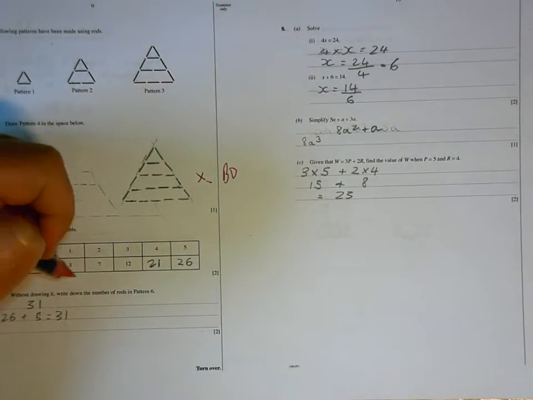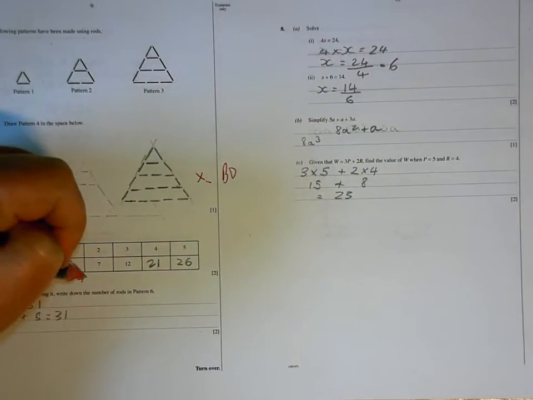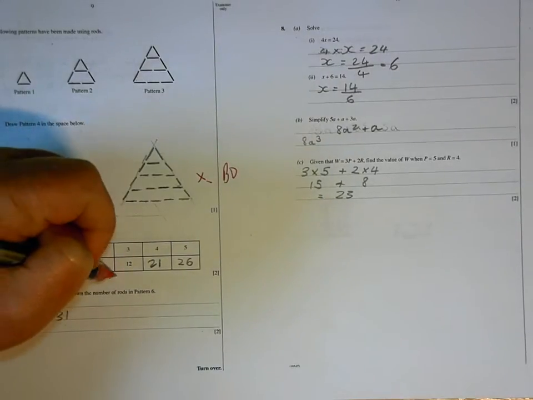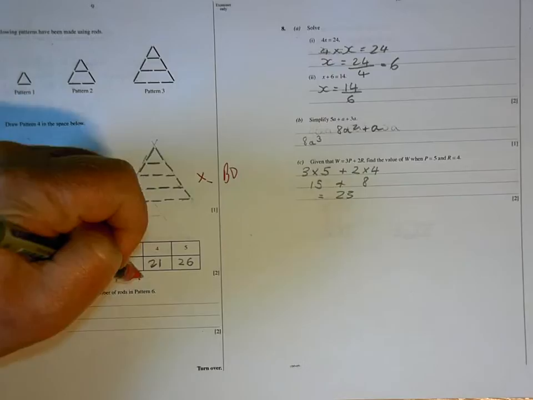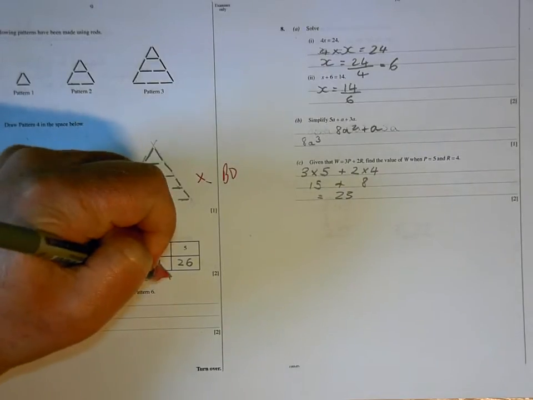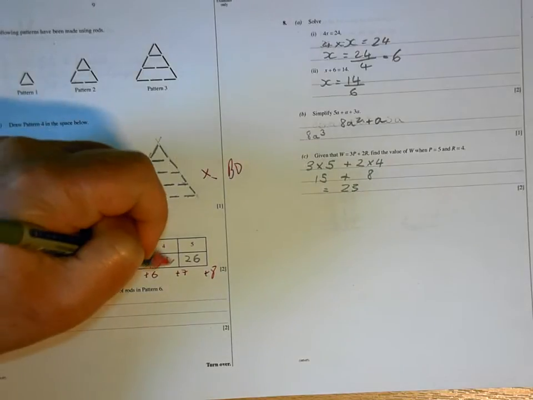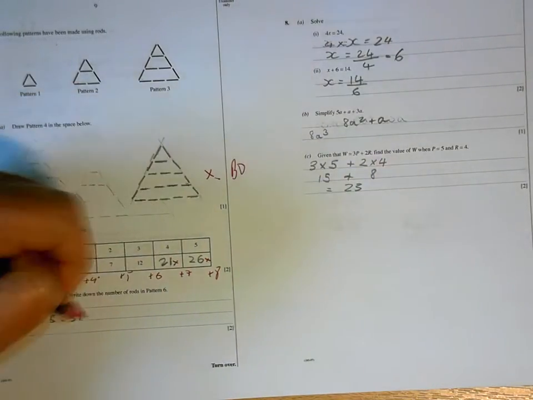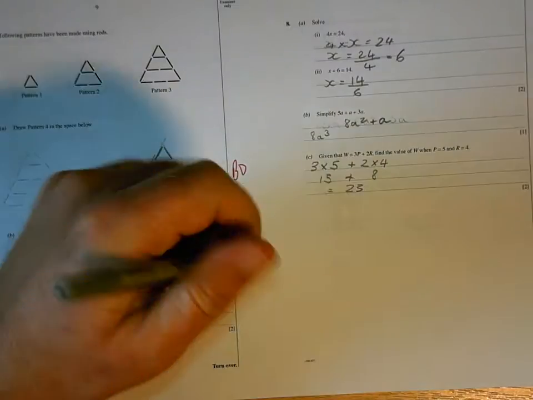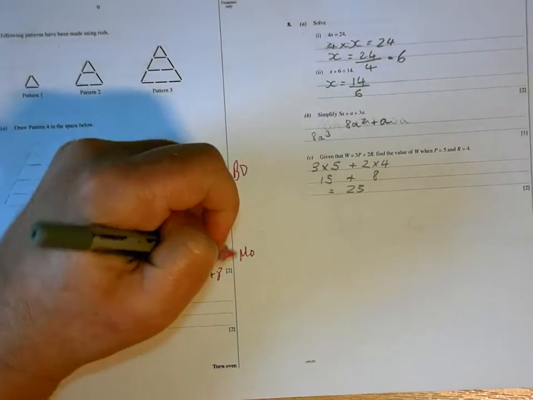And if you look what's happening here, how this pattern is developing, you're adding 4, then you're adding 5, then you need to be adding 6, and then 7, and then 8. So your pattern is wrong, and that's wrong too. So no marks for that question, I'm afraid.